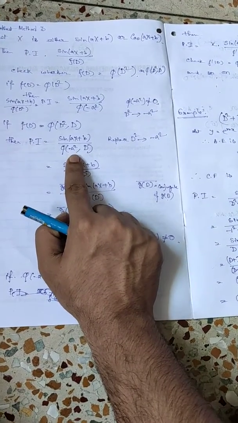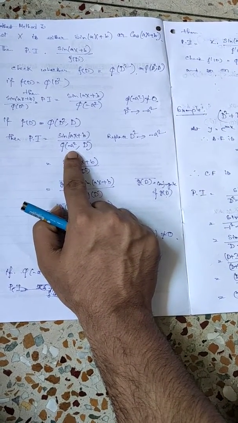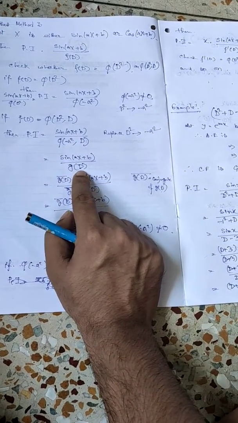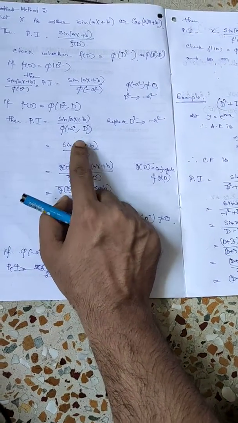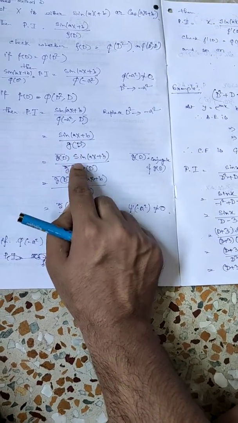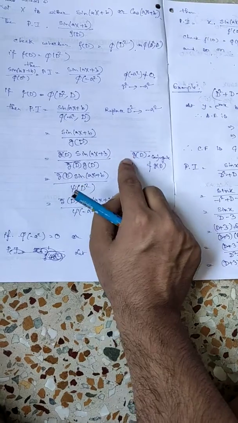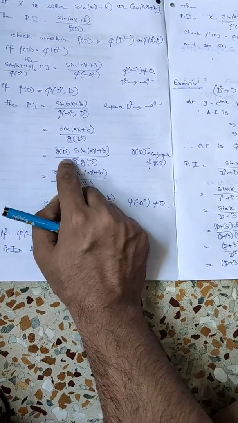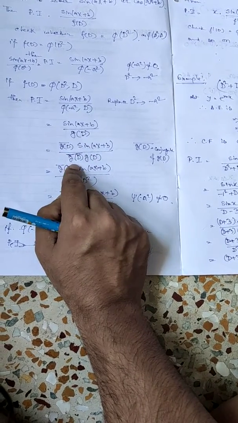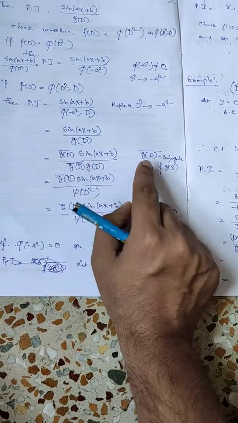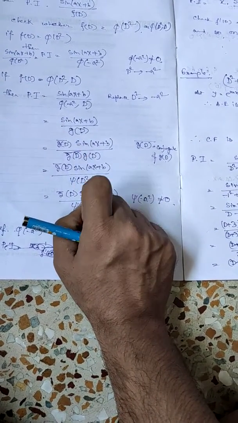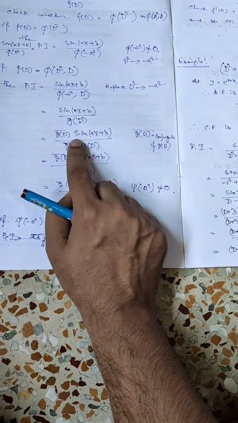If you replace D square with minus a square, then this becomes a function of D only. This becomes sine of ax plus b by a function of D. What will you do in the next step? You multiply up and down with the conjugate of this function, g bar D. G bar D is the conjugate of this function. When I explain an example, you will understand the matter very clearly.